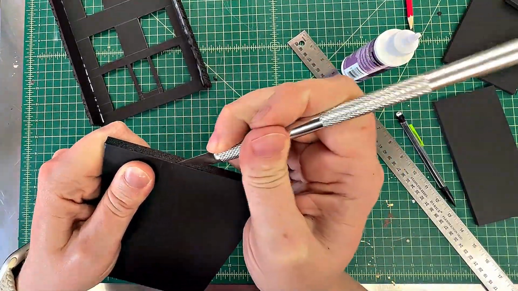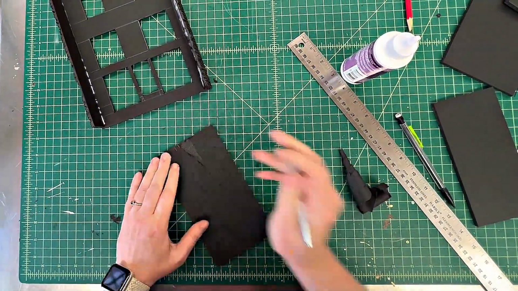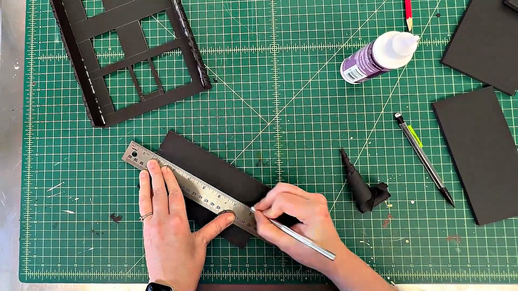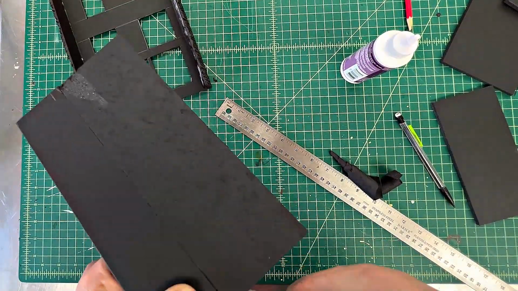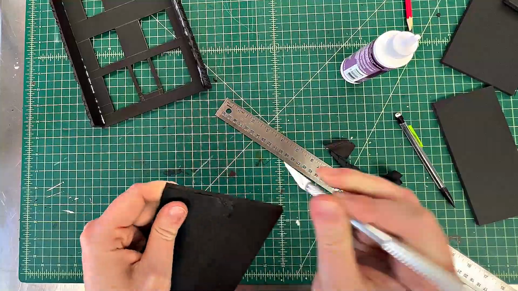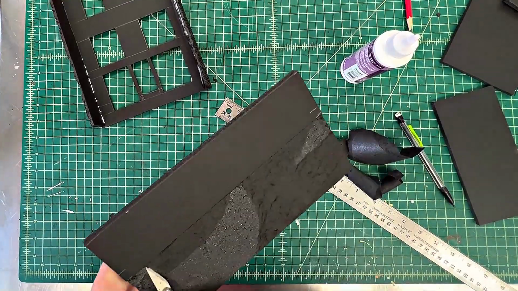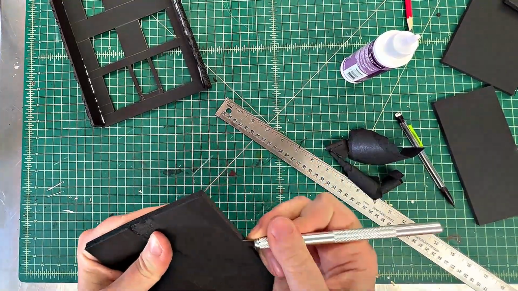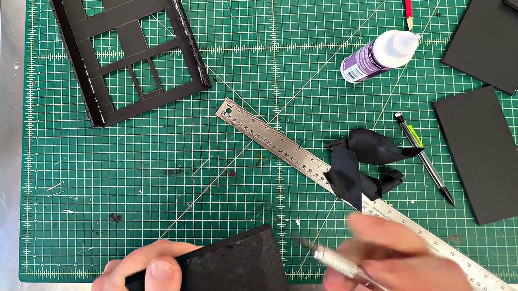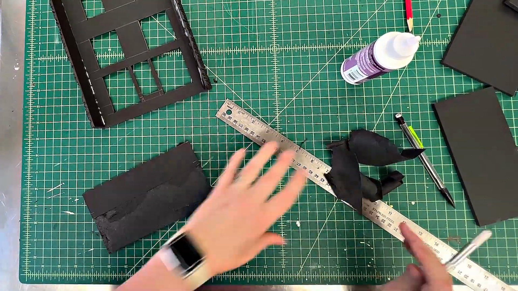For the final piece, I need to do the base. So for my base, I'm going to do a sidewalk because that's what I see in my rendering. So I'm going to do the same thing I did on the side walls. I'm going to peel off the bottom and then I'm going to score it to look like a sidewalk based on, again, the same dimensions that I see in my picture.